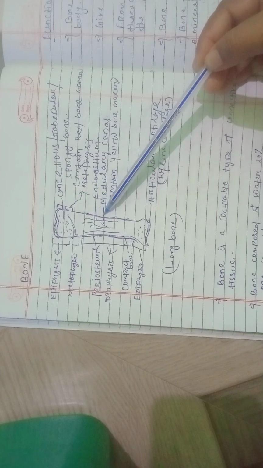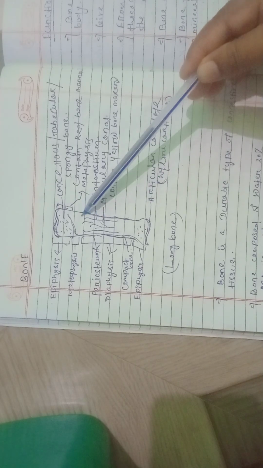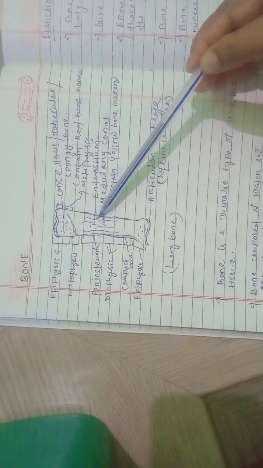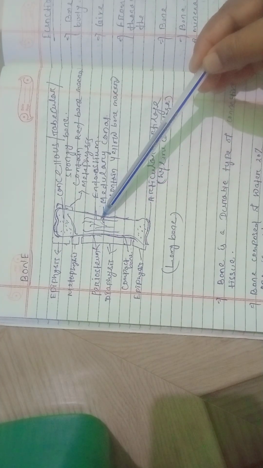And the second one is the diaphysis. The diaphysis region is called the compact bone, and the outer side of the compact bone is called the periosteum, which is made of fibrous tissue. In the diaphysis region, a hollow cavity is present, the medullary canal. The outer covering is the periosteum, and the inner lining of the medullary canal is the endosteum.